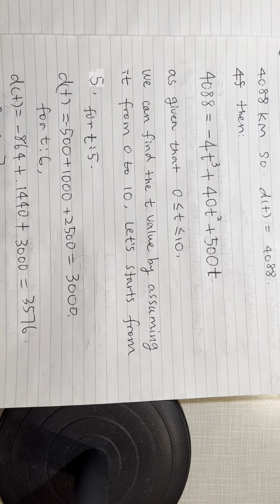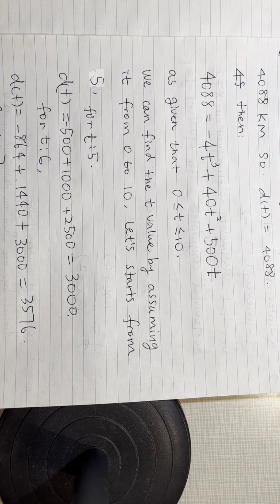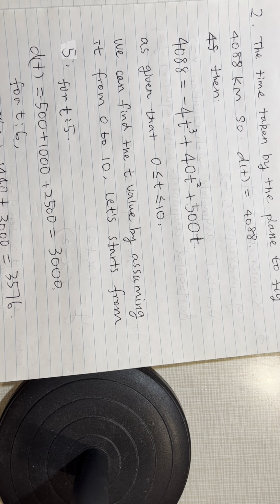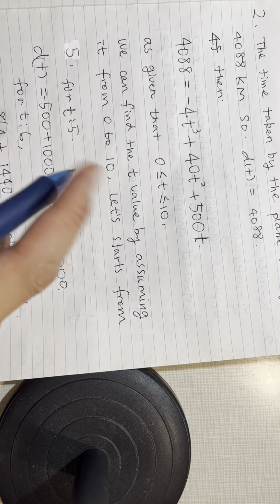The next question is: the distance in kilometers traveled by a plane after t hours can be represented by d(t) equals -4t cubed plus 40t squared plus 500t, where t is greater than or equal to 0 but less than or equal to 10.